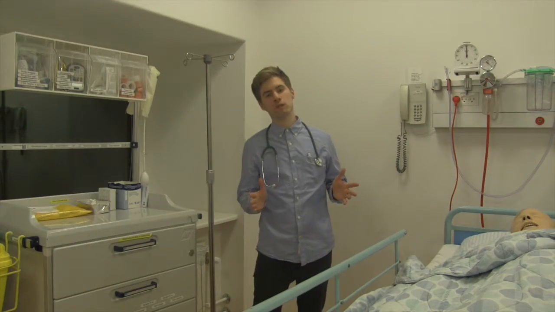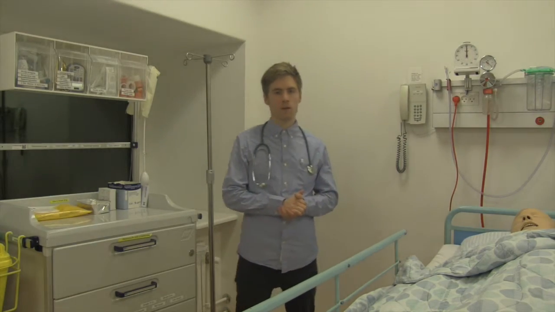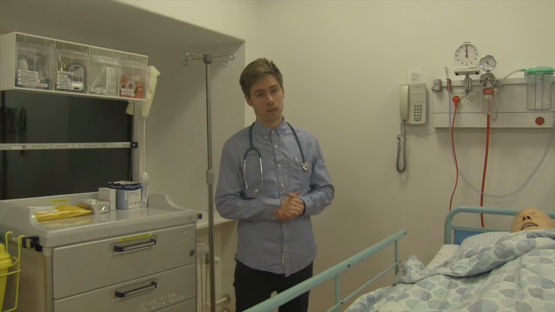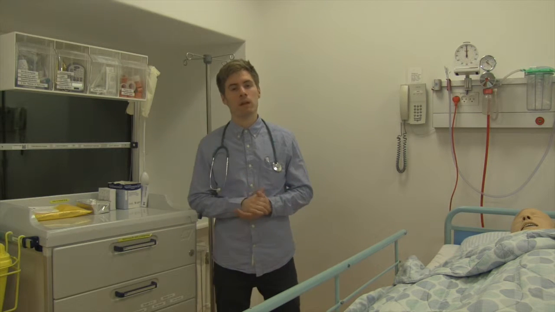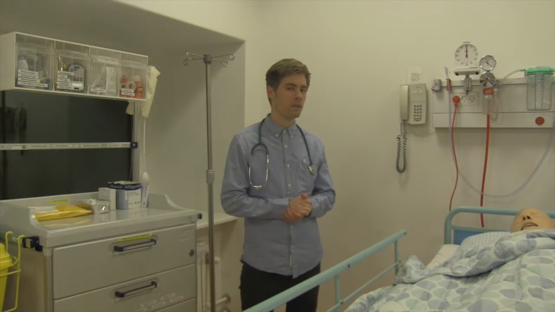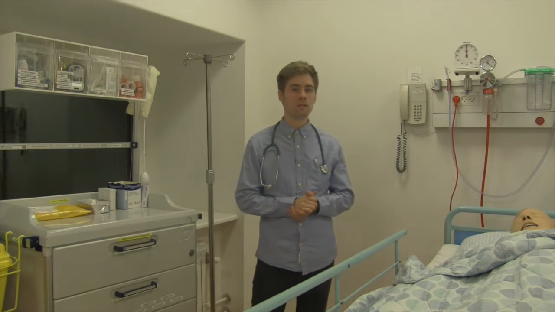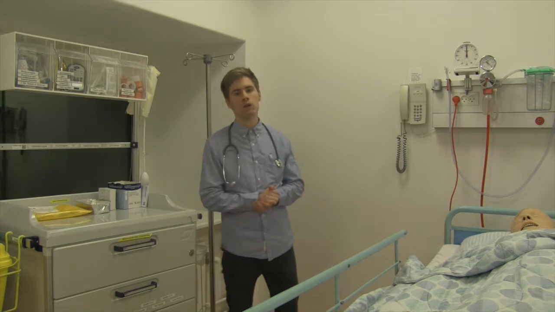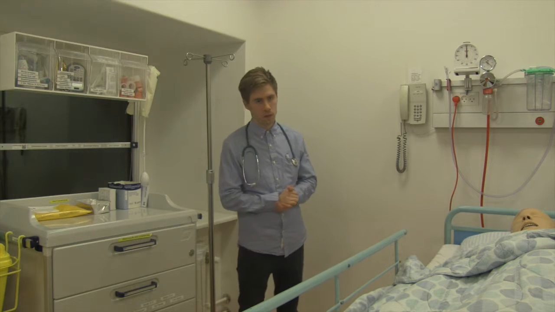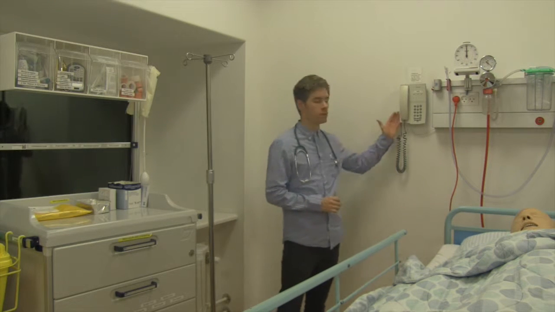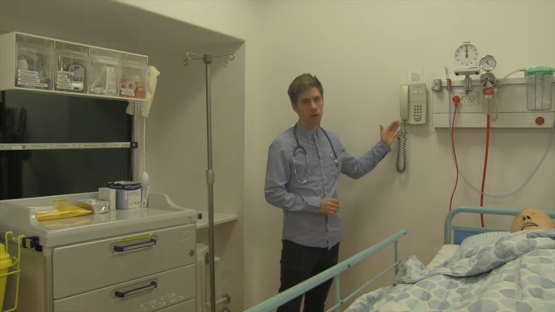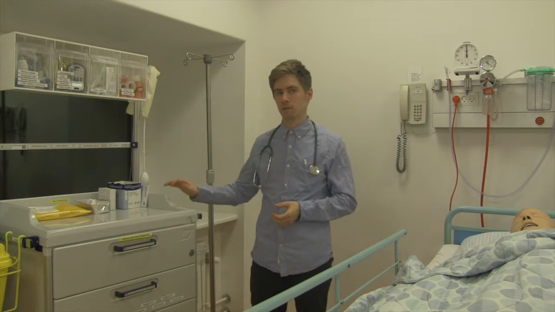After having introduced the mannequin, we introduce the rest of the simulation setting. Generally, simulation settings strive to be as realistic as possible. In this instance, we try to replicate a normal hospital room. This we do with the phone to communicate with the outside world and a fully equipped medical cabinet.